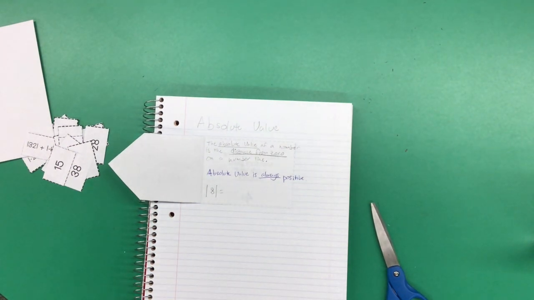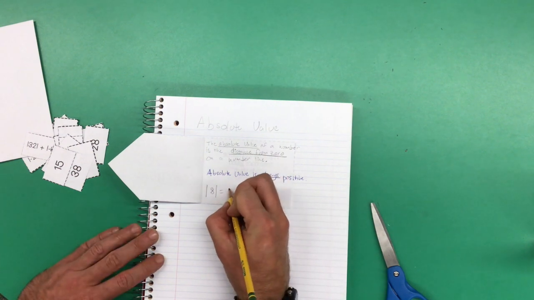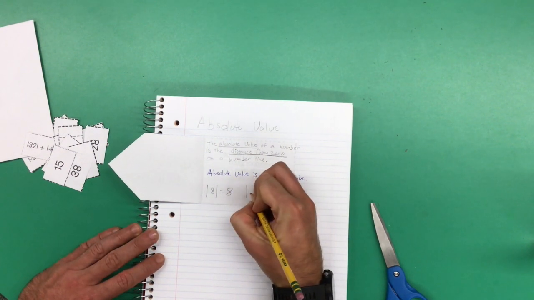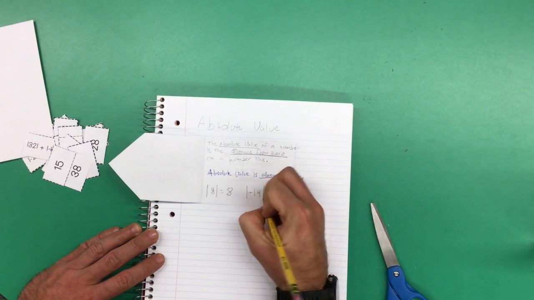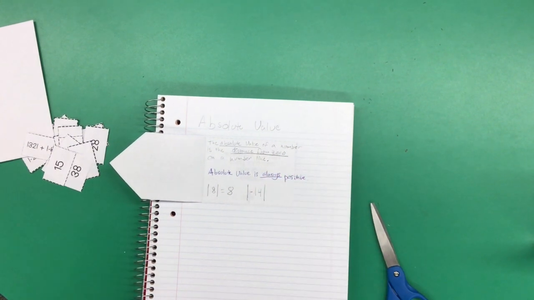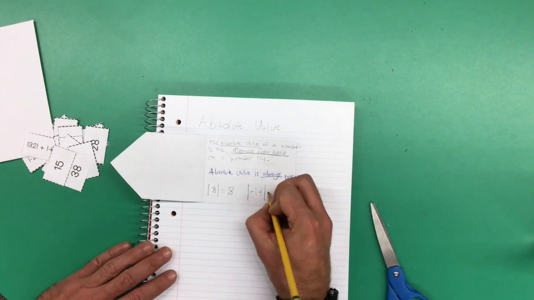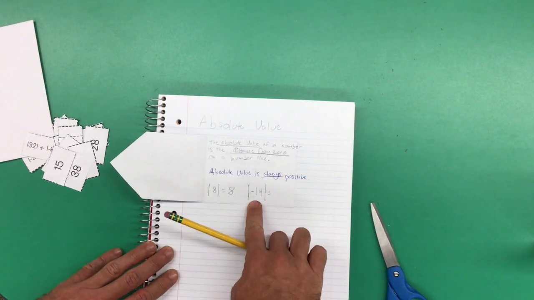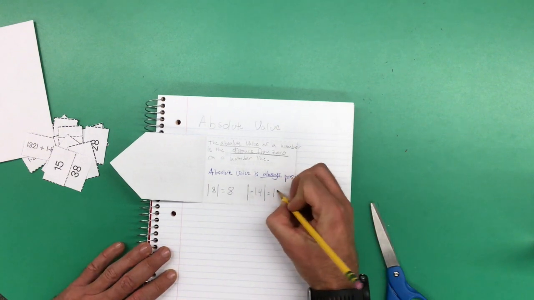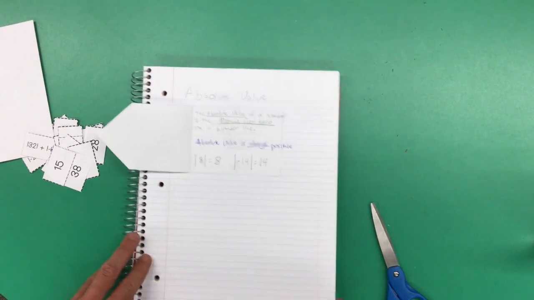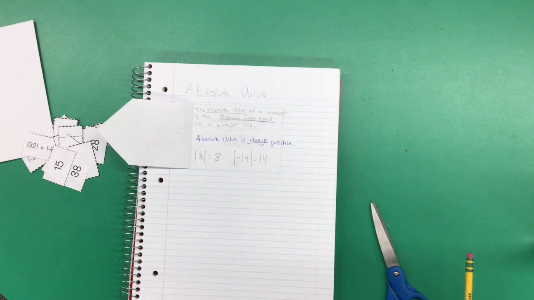8 is 8 places from 0 on a number line, so I'm going to put 8 here. But what is the absolute value of negative 14? Well, that's asking how many places, or how much is the distance in integers from 0 on the number line. Negative 14 is what we're looking at. The answer is 14. So let's visualize this on a number line really quickly. I am going to draw a number line on my paper here, so follow along and do that on yours as well.